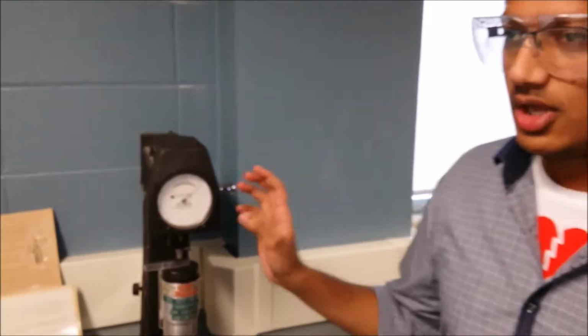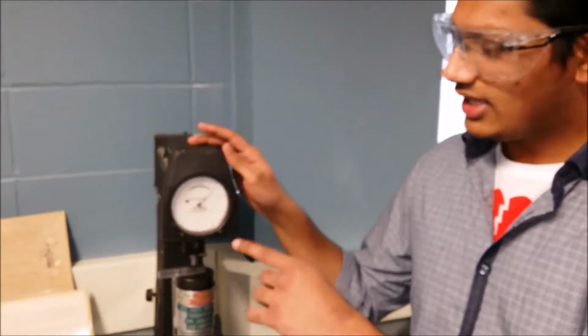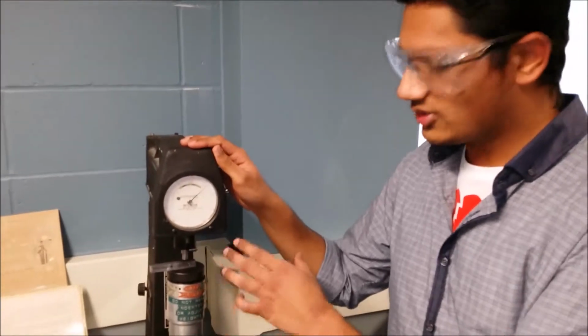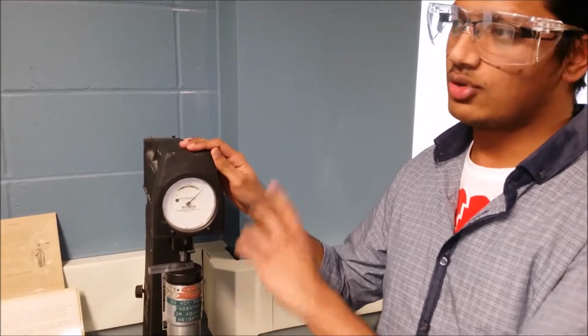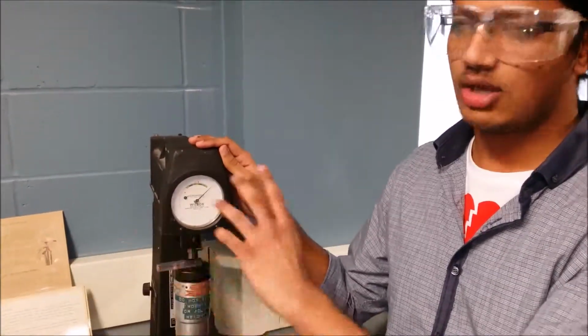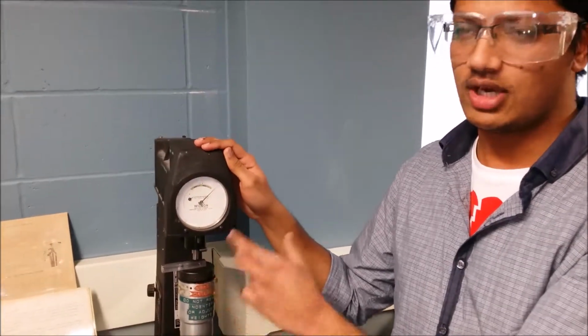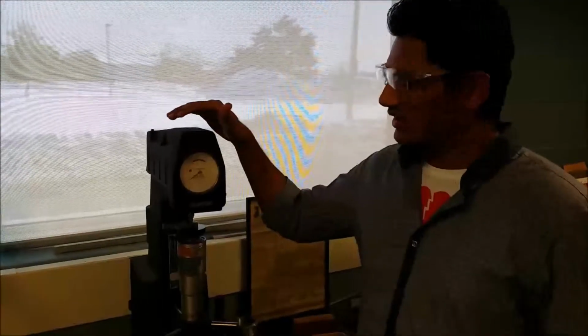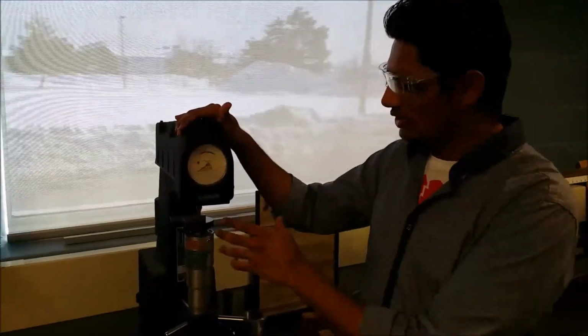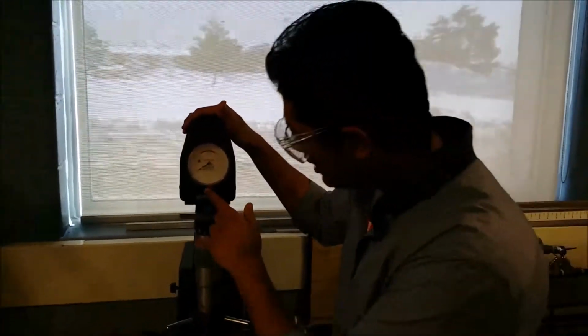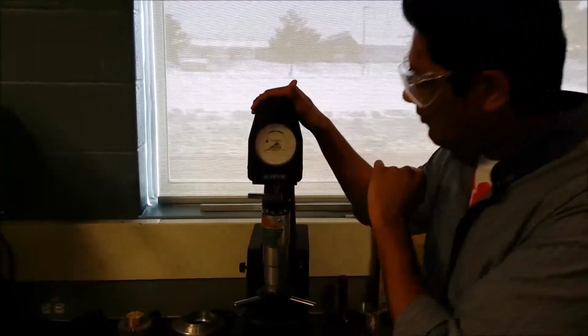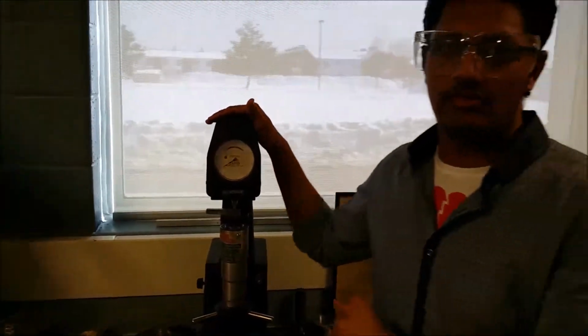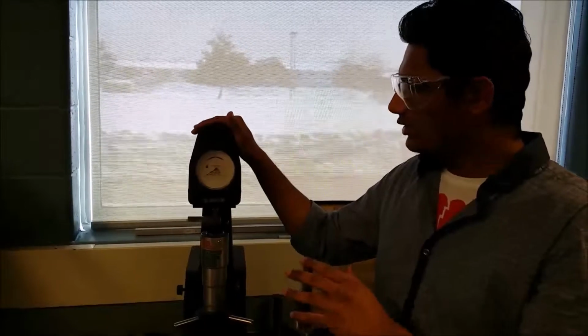So the result that we got here is less than 10, which tells us that this material is softer. So for that we have to go to the B machine and check the hardness of this material. This is our B machine, and it has the same setup as the C machine. We did the test on this, and the result we got is 96 or 97 on the B scale.